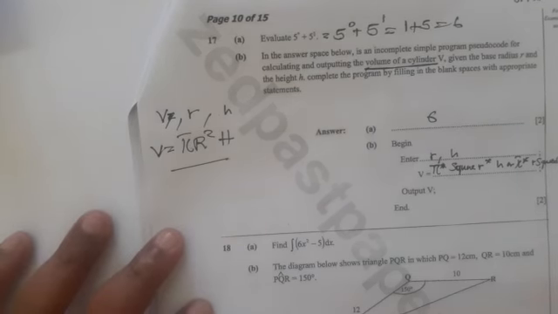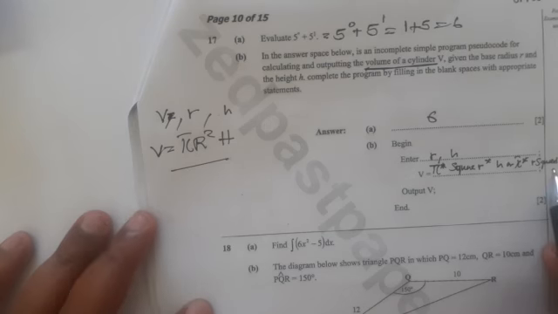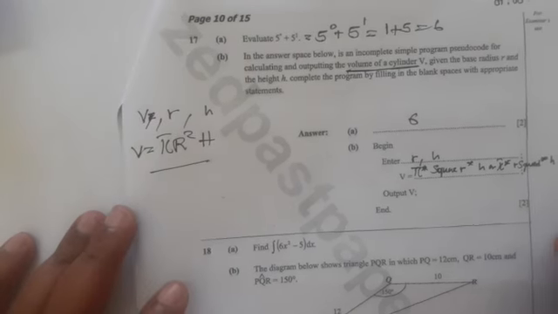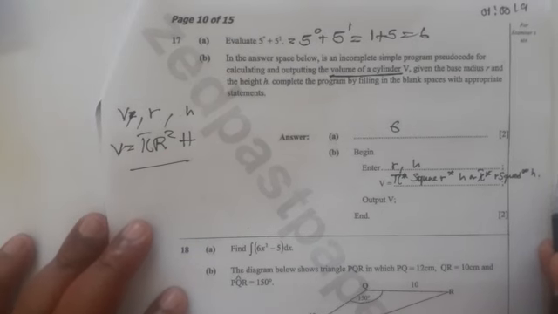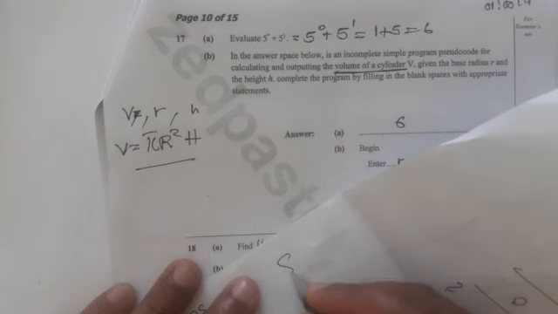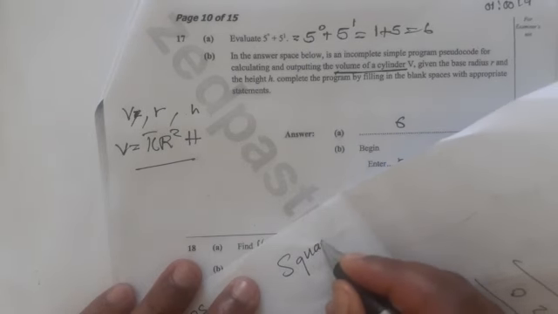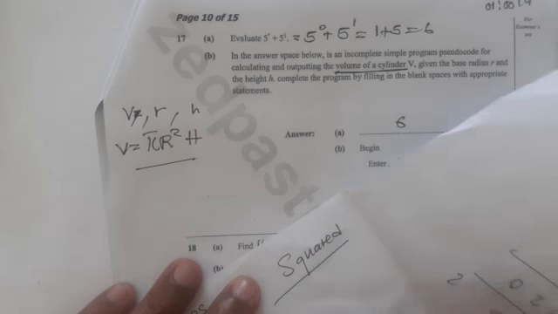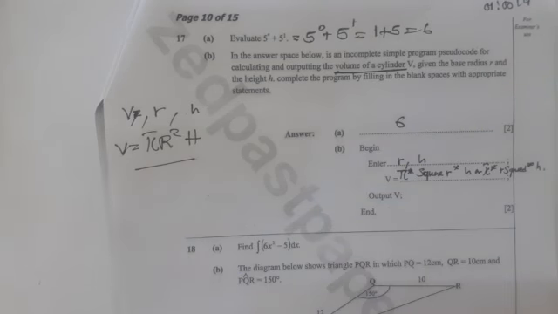Okay, take note, this is the squared. This is the squared. I hope it is okay. Alright, this is what you're supposed to do. Okay, that's that.